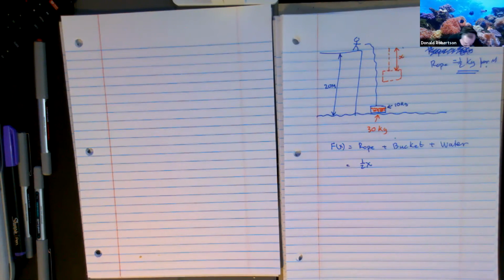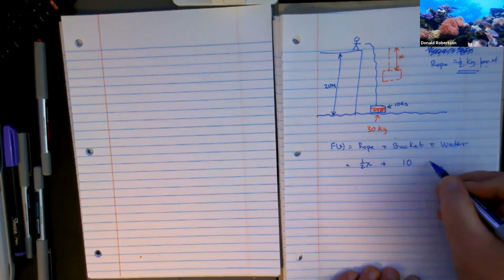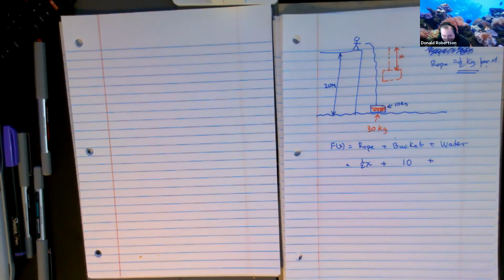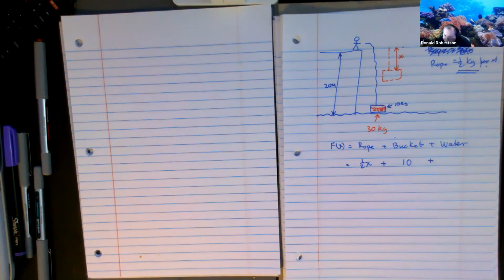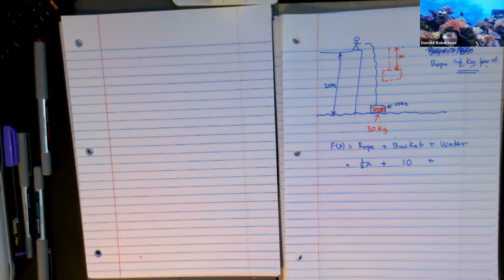Great. Isn't the bucket, just the metal bucket itself, 10 kilograms at the bottom and it's still 10 kilograms at the top, right? The bucket's not going to change its weight. And now the hardest one to calculate. What's the weight of the water at this position? Would it be 30x? Not sure. Right, we're not sure. So we have to figure out what it is. By the way, it's not what you said, but that's a reasonable assumption that it might be.